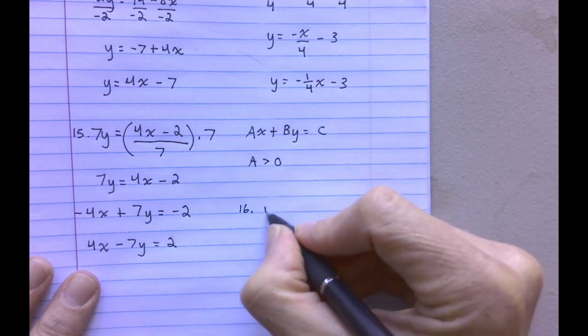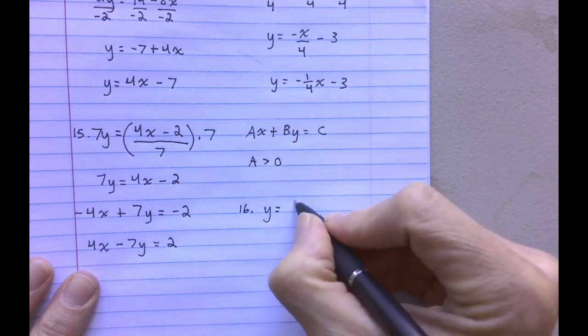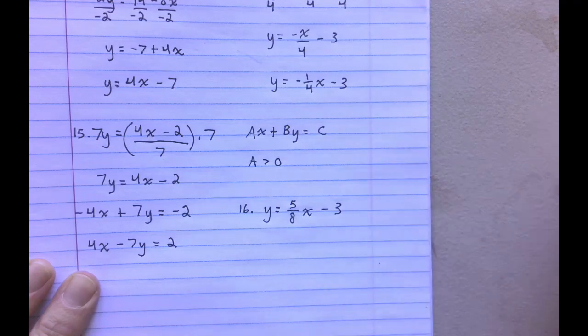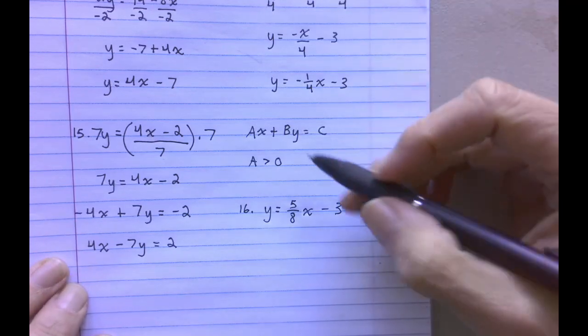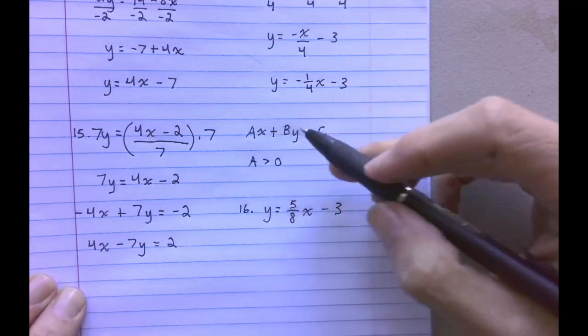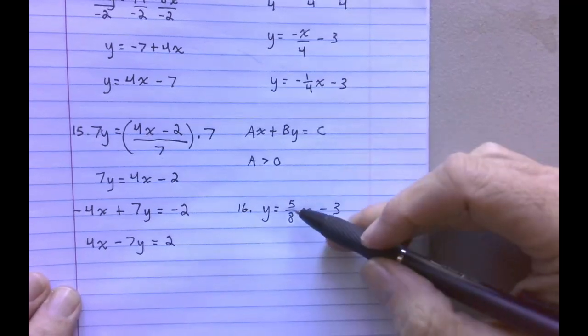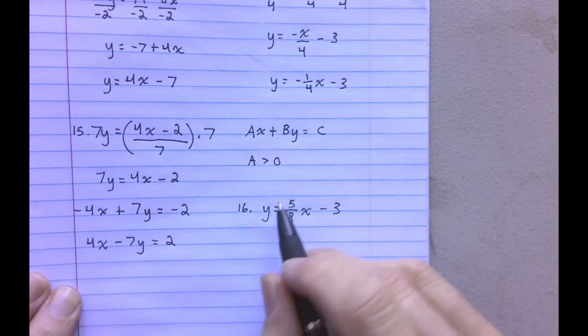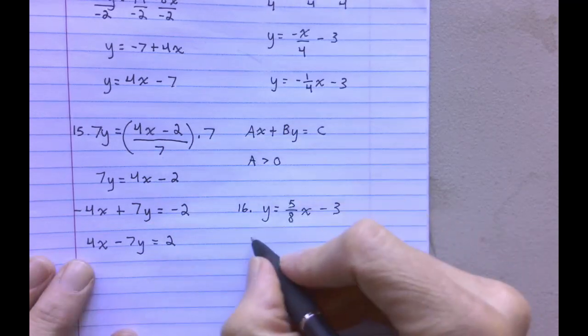16 was y equals 5 over 8x minus 3. Okay, again, in standard form, they can't have any fractions. There's the fractions. How do you get rid of the 8? Well, how did we get rid of the 7 there? You multiply by 8. Multiply everything by 8.